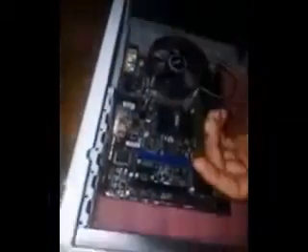Okay, this is an adapter card, a wireless adapter card. The maker is D-Link, and it allows the system to connect to the network wirelessly. It has a similar function to the LAN cable connector, but the difference is this is wireless, while that is wired with a cable.